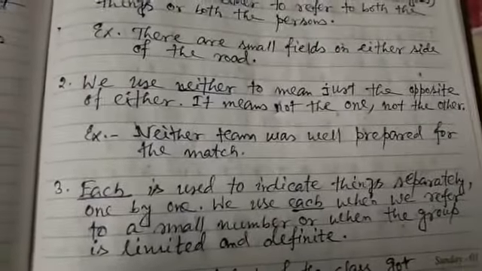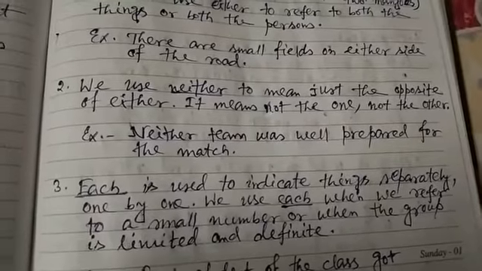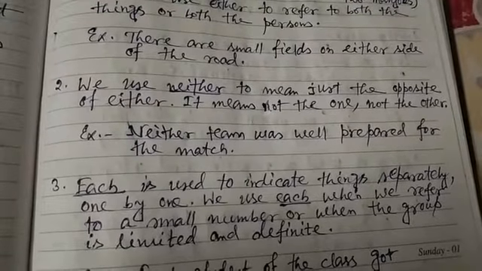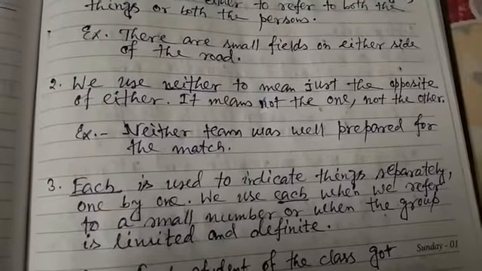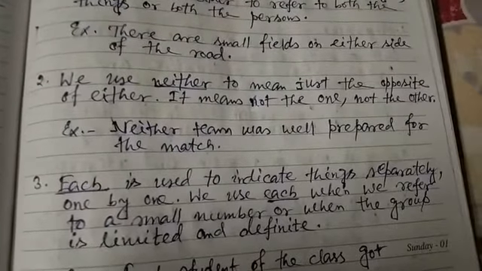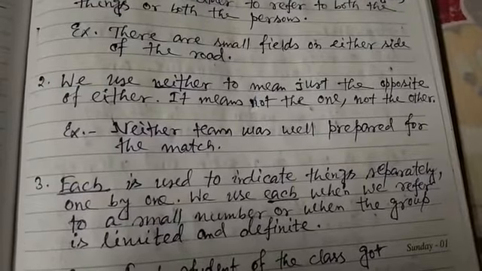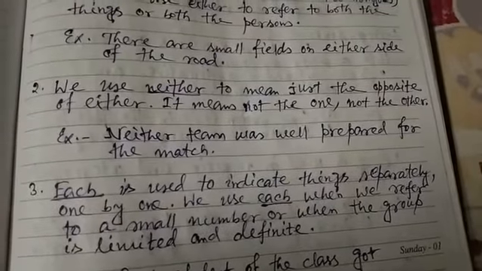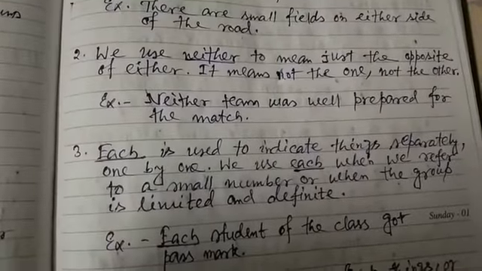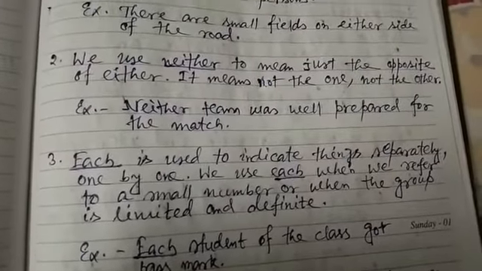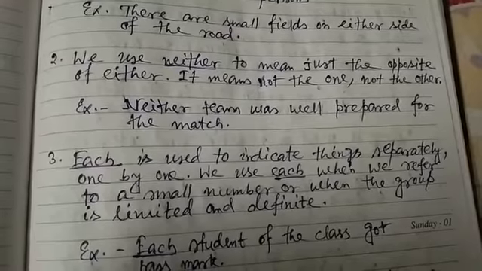Number 2, we use neither to make just the opposite of either. It means not the one, not the other. Example, neither team was well prepared for the match. Number 3, each is used to indicate things separately, one by one.